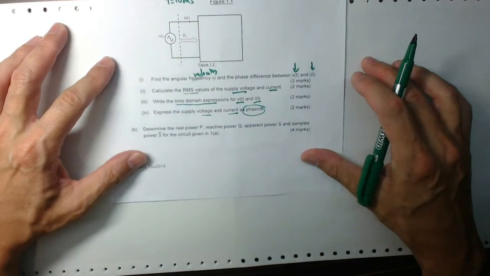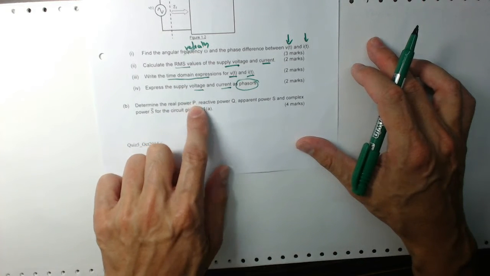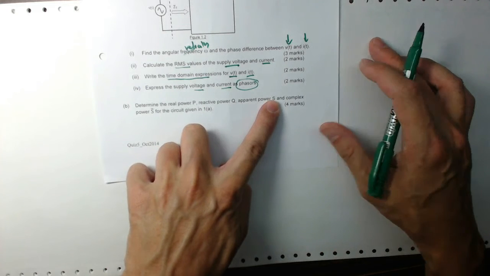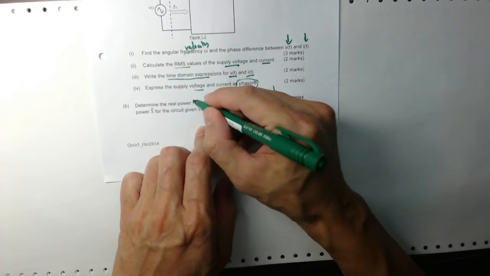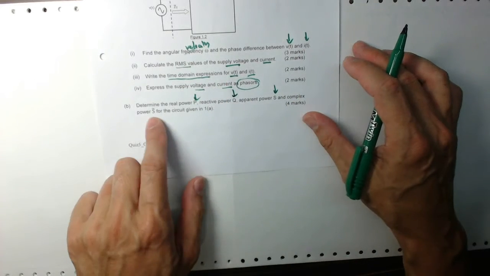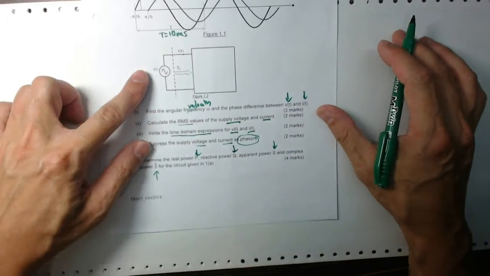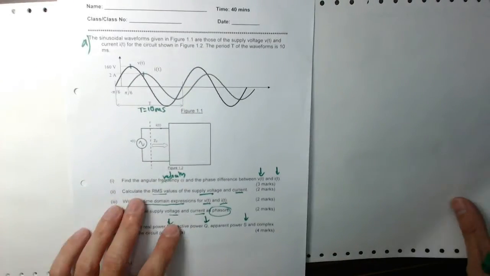quiz. And part B requires us to determine the real power P, the reactive power Q, the apparent power S. Now notice that these are all just scalar quantities. And finally, the complex power S for the circuit given here. Alright, let's see how we can do that.